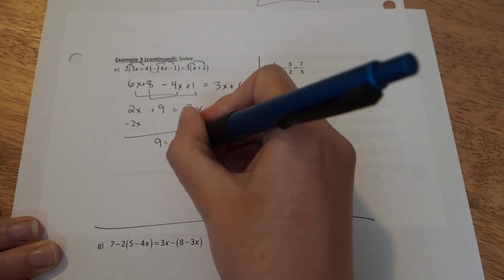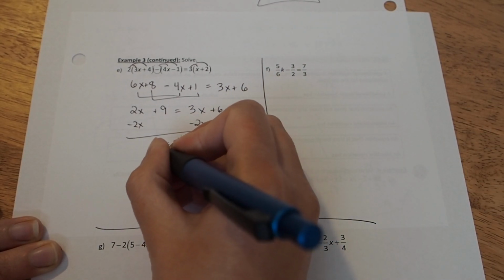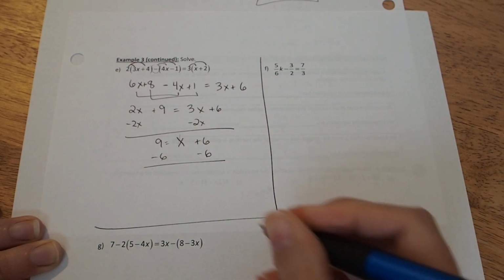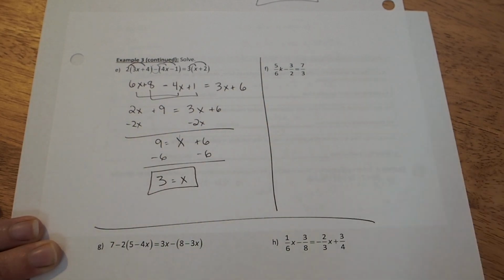I don't need to write 1x. I can just say x plus 6. And then we'll end by subtracting 6 to get the x by itself. Get rid of the plus 6 with a minus 6. So 3 is equal to x.